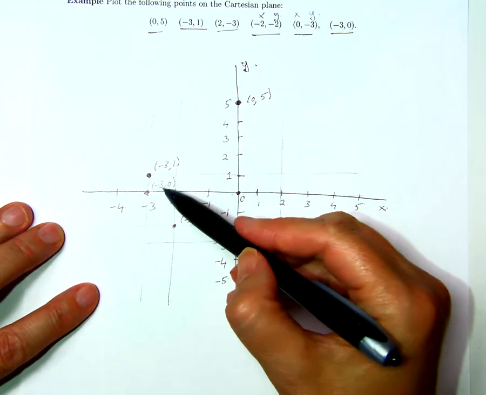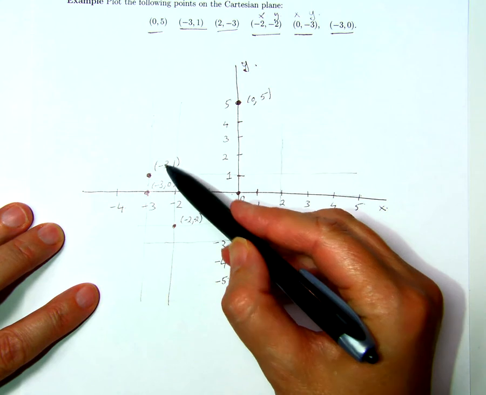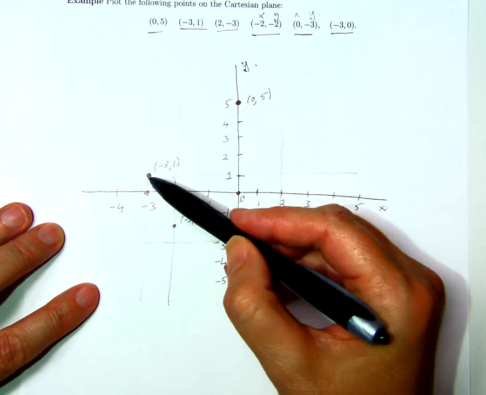Notice (-3, 0) and (-3, 1) have the same x-coordinate, so they're both on the same vertical line.